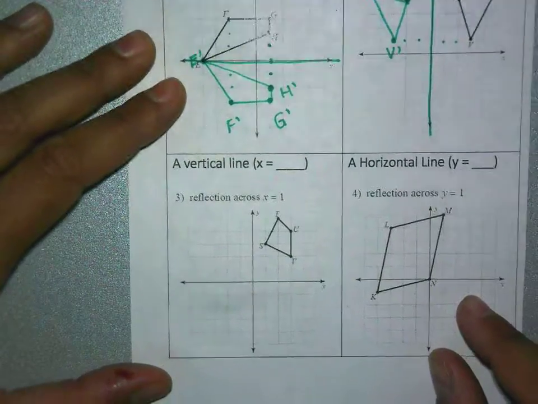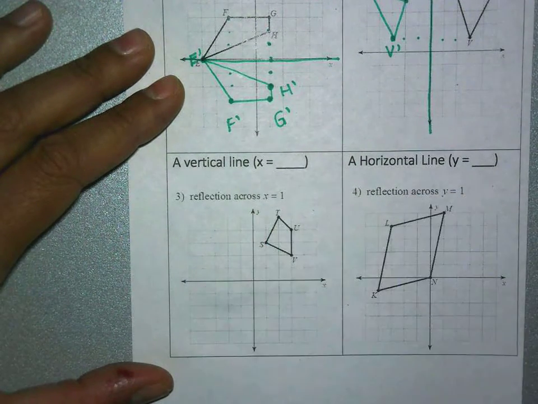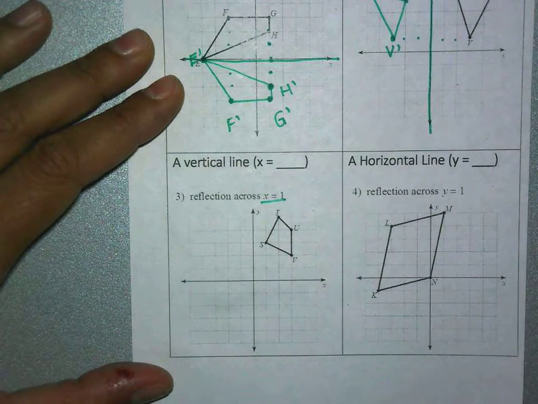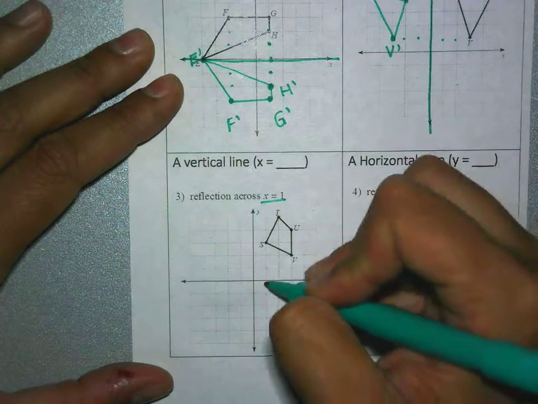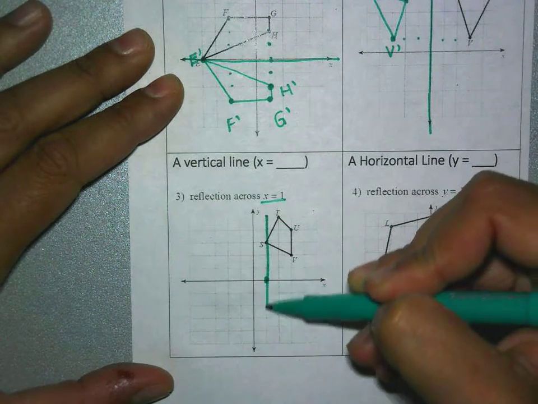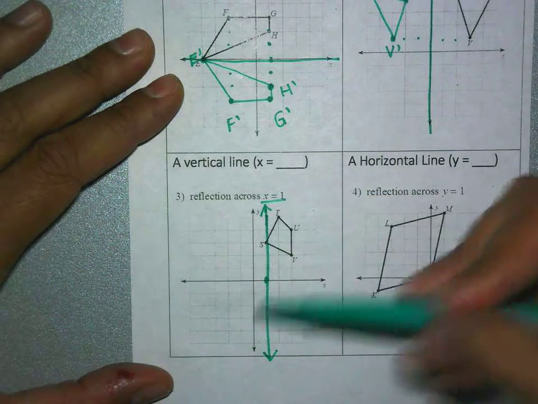Now, in this next example, we're going to be reflecting across an x equals equation instead. So a vertical line, I've chosen x equals 1. The first step is I have to draw my vertical line through x equals 1. So this is going to be my line of reflection. We're going to ignore the y-axis.